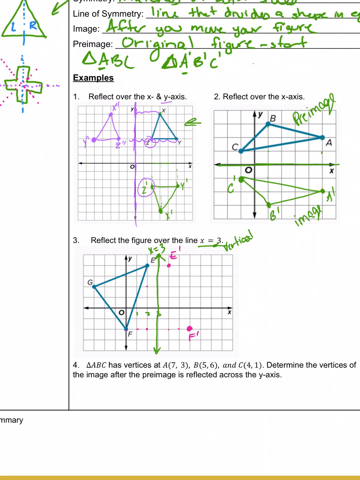Let's count G. G is 1, 2, 3, 4, 5, 6 to the left, so we go 6 to the right. 1, 2, 3, 4, 5, 6. So that's our G prime. And then we can connect our dots to draw our triangle. Now we've reflected that shape across x equals 3. And again, x equals 3 is our line of symmetry. You can imagine folding that picture over on that line, and those triangles should line up.